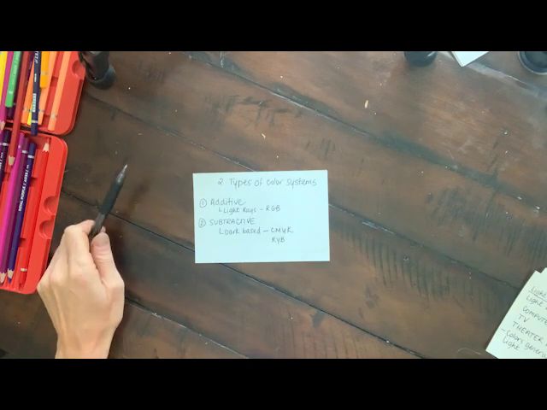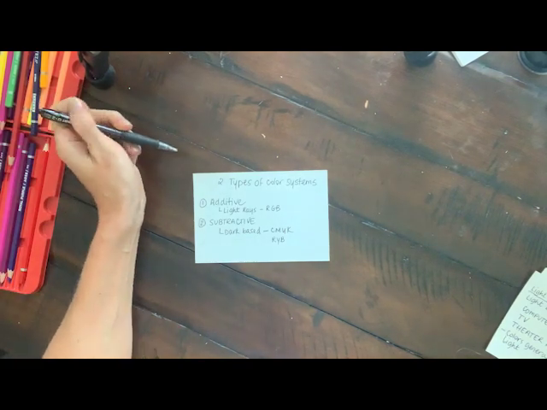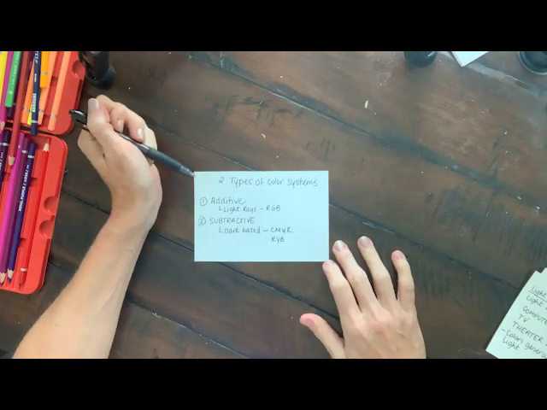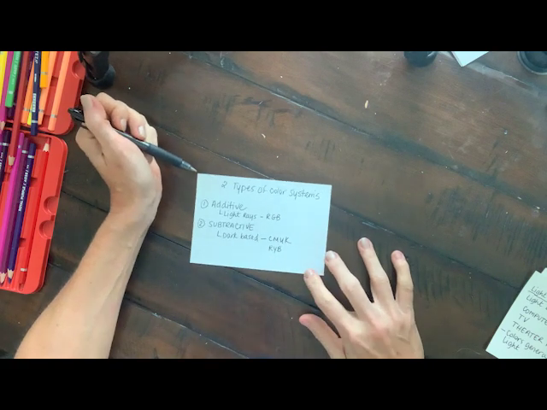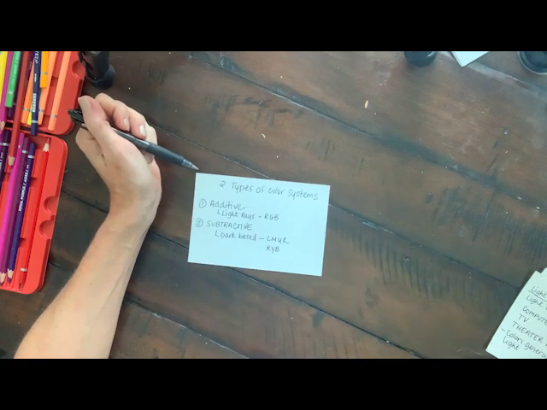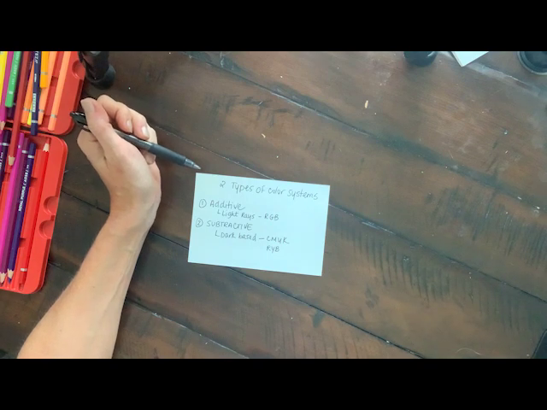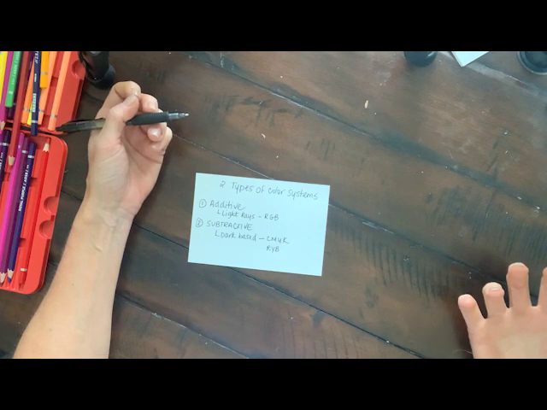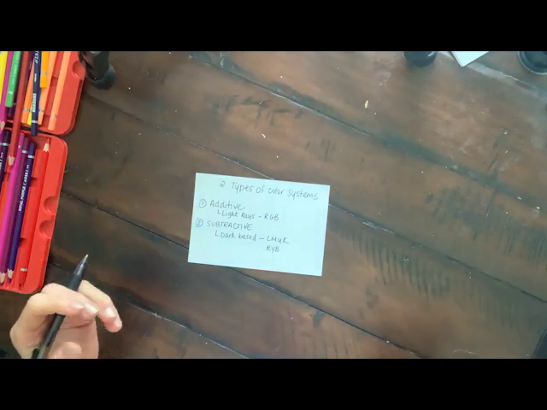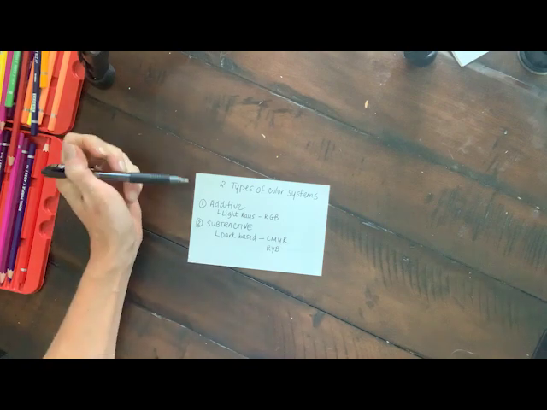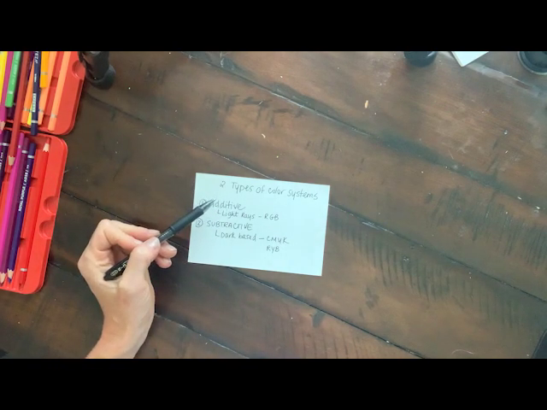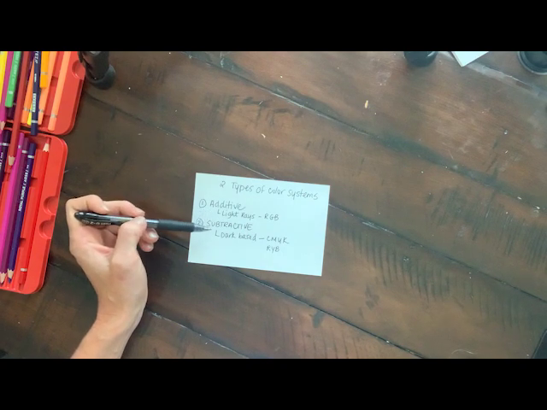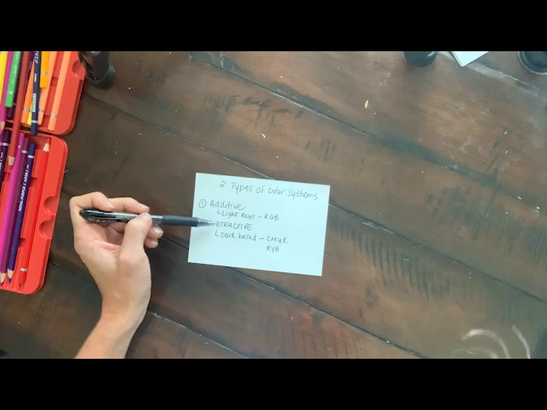Today I wanted to talk a little bit about just some basics about color theory. It's a little complicated and it can be confusing when we talk about the different color systems, but it's pretty simple when we get to artistic color, where we're really using pigment in art. But there are two types of color systems. One is called additive and the other is called subtractive.